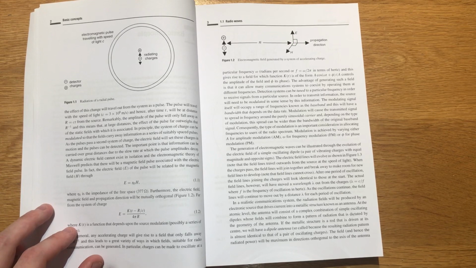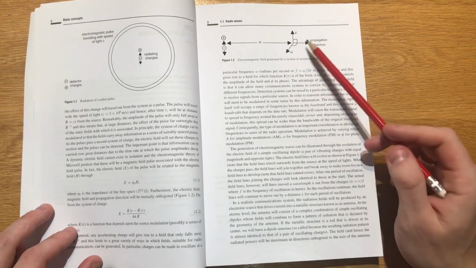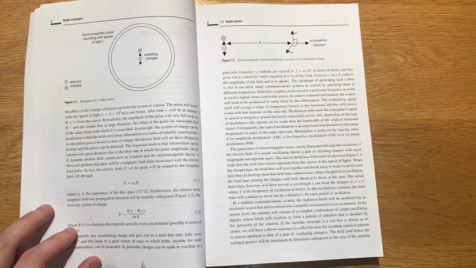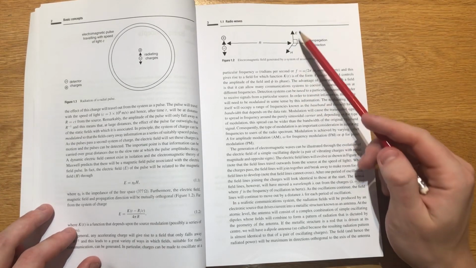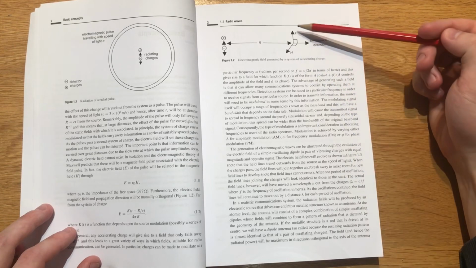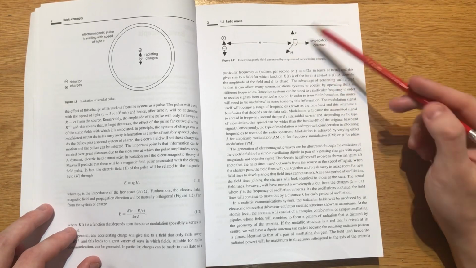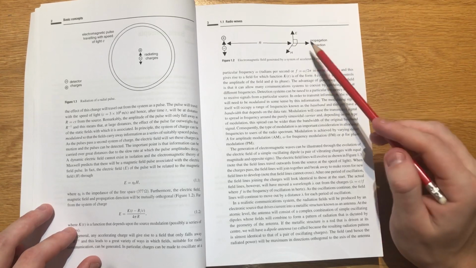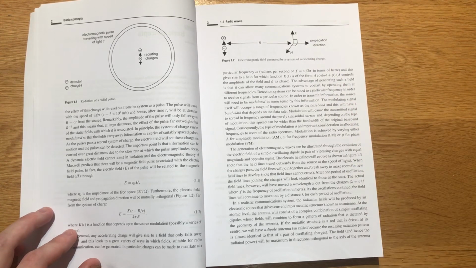Furthermore, the electric field, magnetic field, and propagation direction will be mutually orthogonal. So as you can see in this diagram up here, they're all orthogonal to each other. So that's what mutually orthogonal means, they're all at right angles to each other. So the electric field is at a right angle to the magnetic field, and both are at a right angle to the propagation direction.